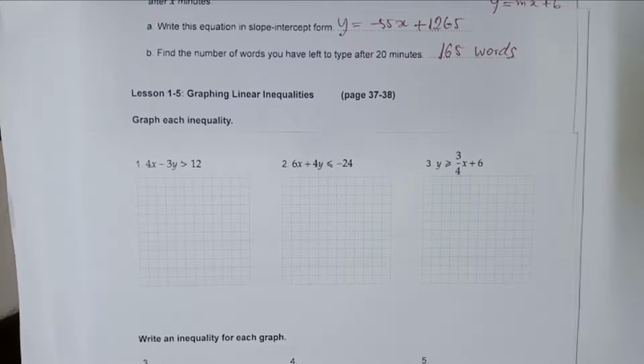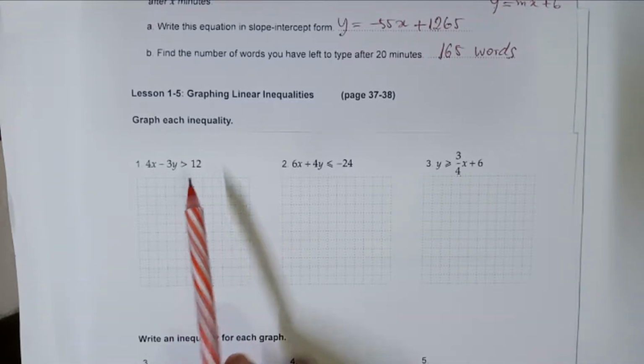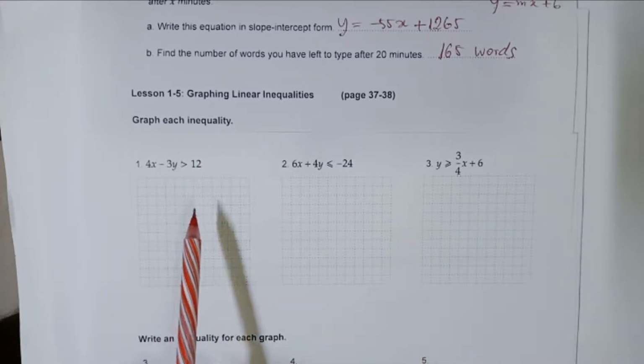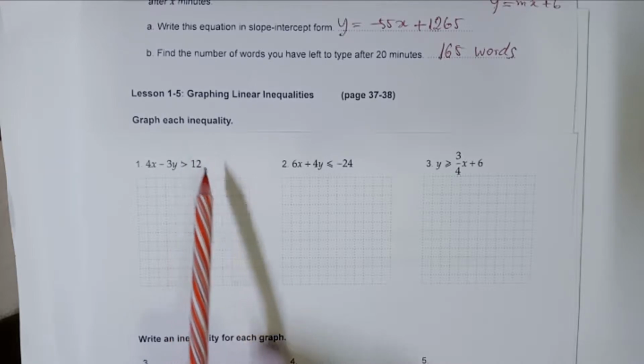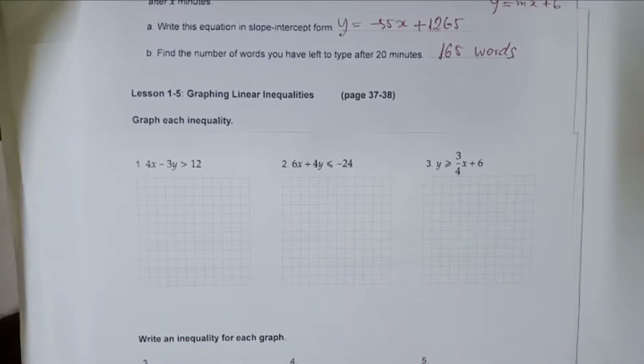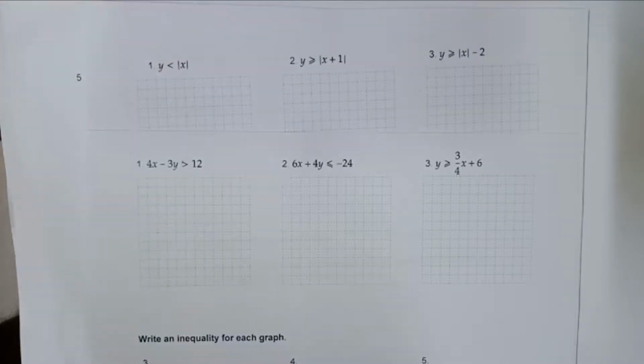Lesson 1-5, Graphing Linear Inequalities. Looking at the instruction, they give us three inequalities, and they want us to graph all of these three problems together. Okay, now let's begin to graph this problem.